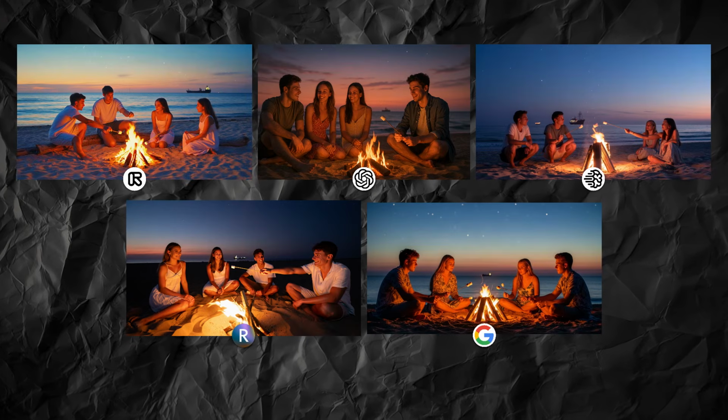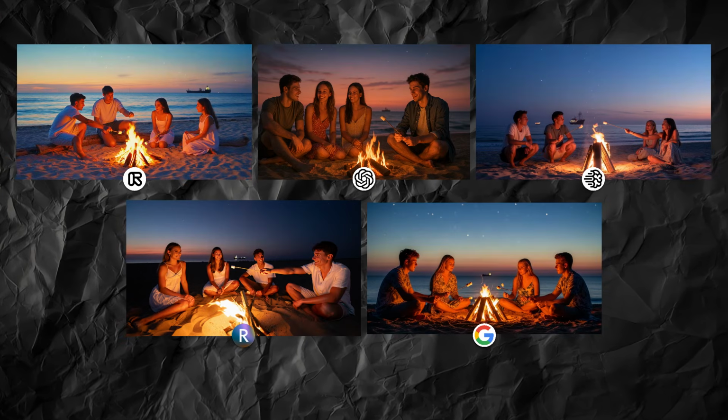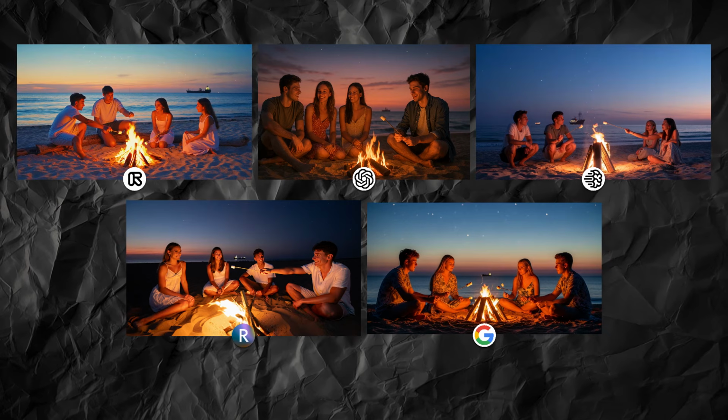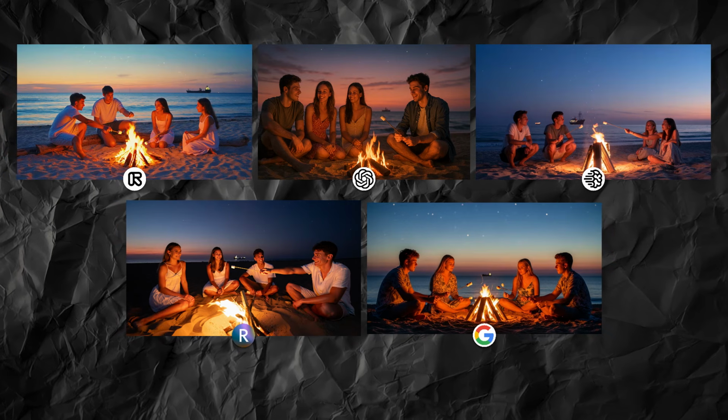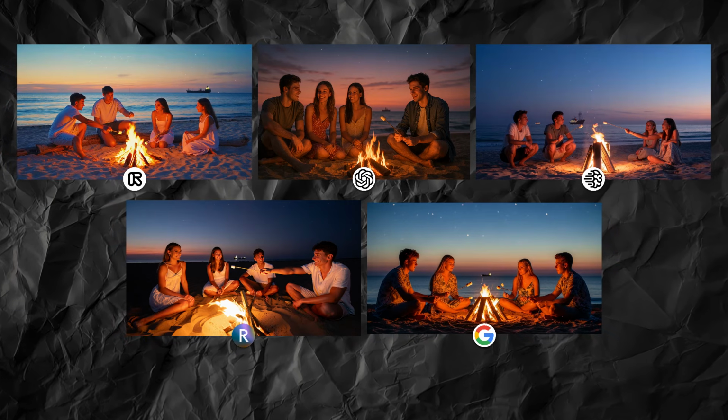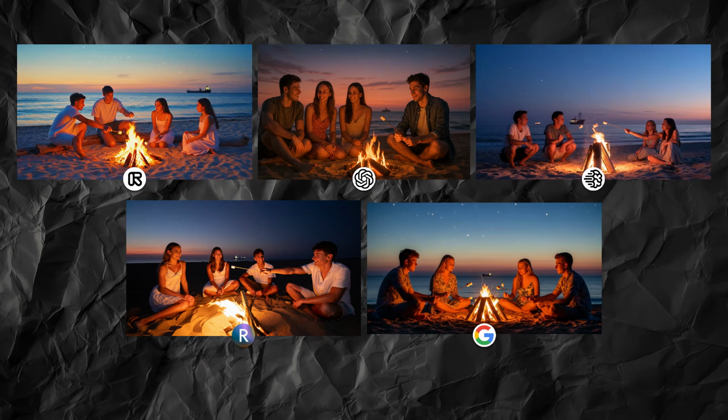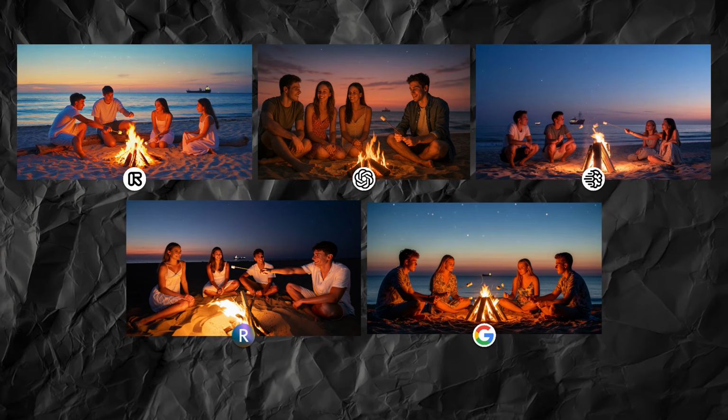Images should have 2 guys and 2 girls sitting on the beach around bonfire. Girls should wear sundresses. 1 guy holding a stick with marshmallow. The sky is a little bit pink and orange, and it's getting darker, and some stars are visible now. And there should be ship on the distance in the water.